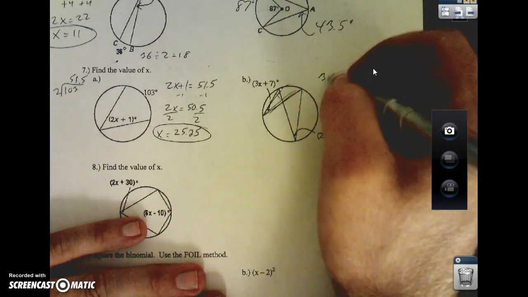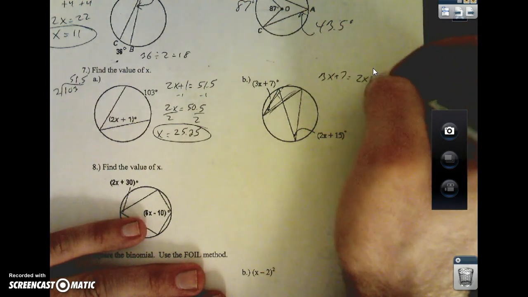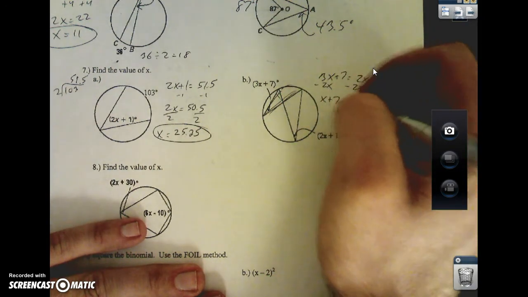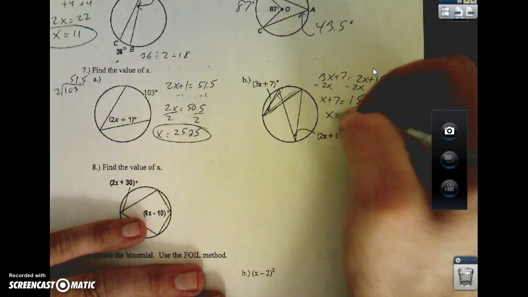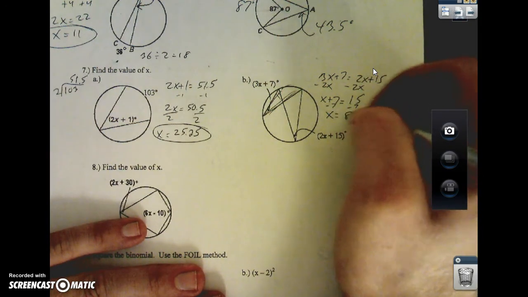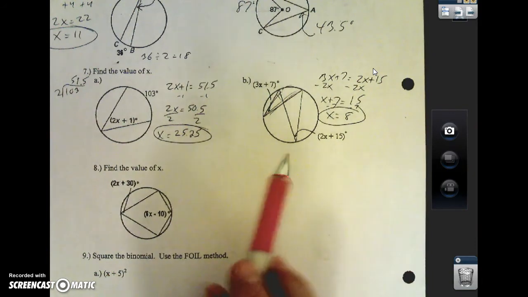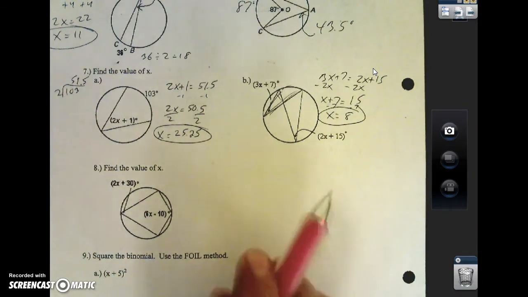So we can say 3x plus 7 equals 2x plus 15. Subtract 2x from both sides. X plus 7 equals 15. Subtract 7, x equals 8. Alright? Again, if you really would like to, you may plug all these back in to check your work, make sure you are good. Okay?